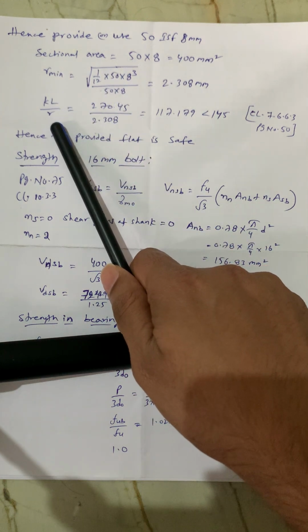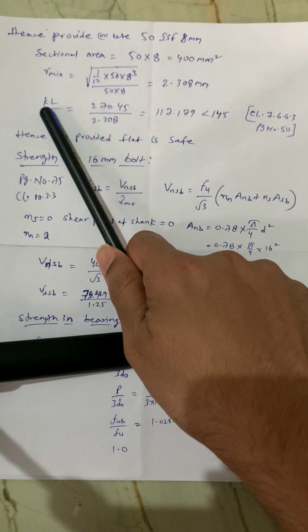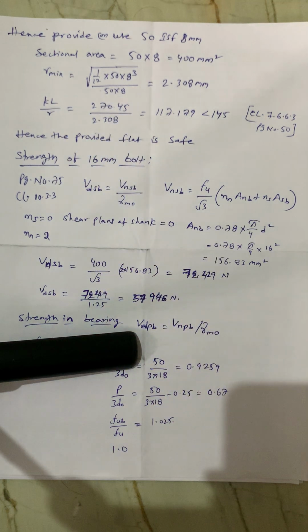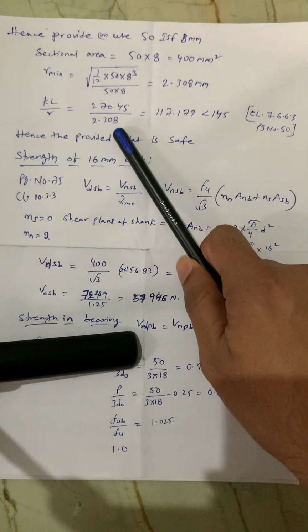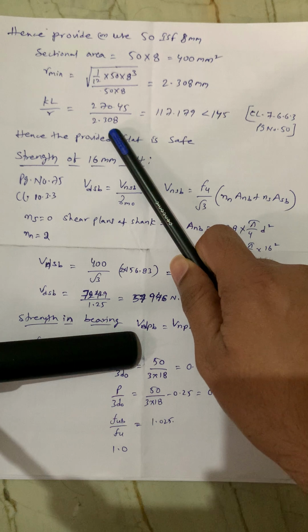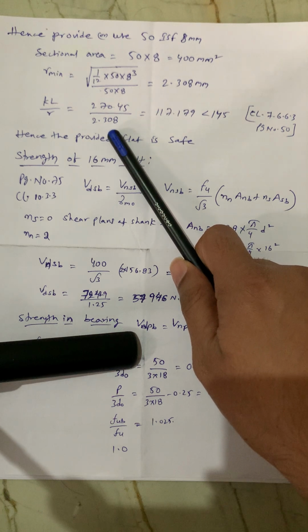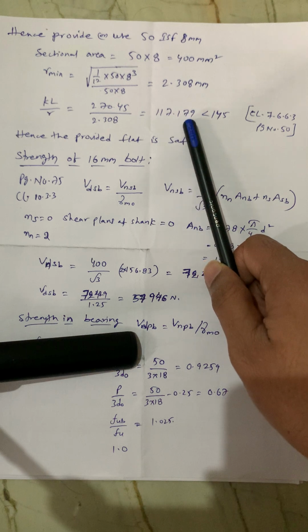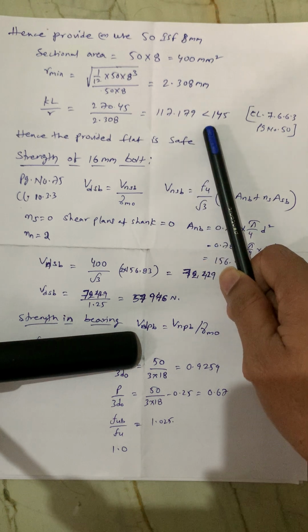We know that K equal to 1, 270.45. Already we got the value 270.45, multiplied by that and divided by 2.308. So I got 117.179, which is less than 145.